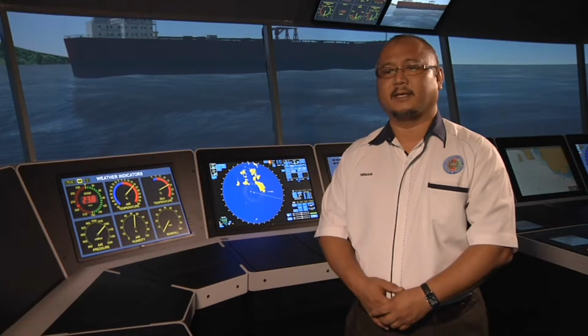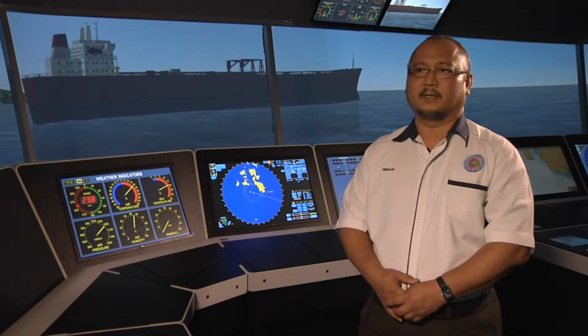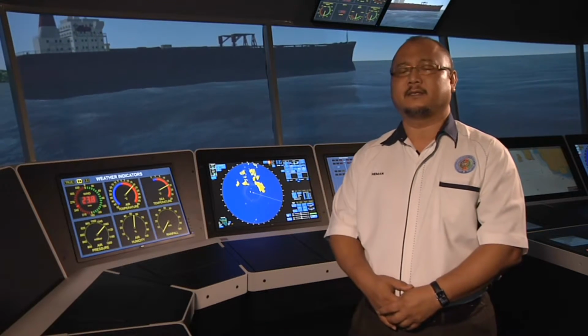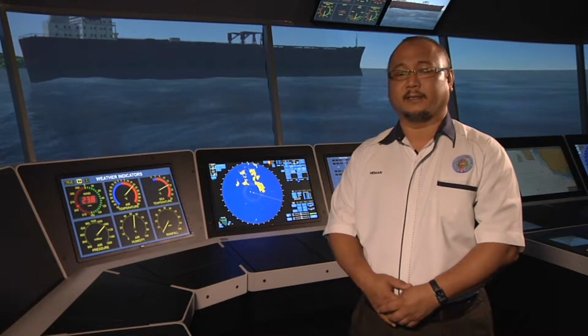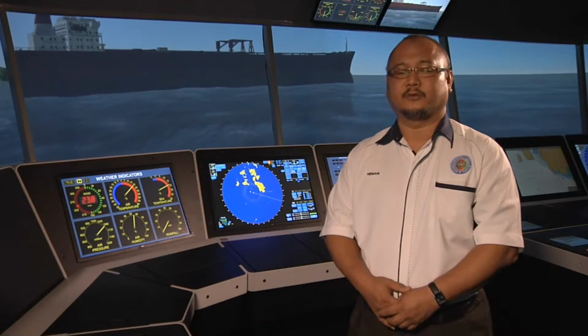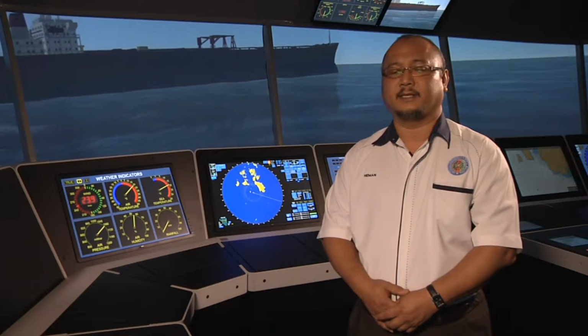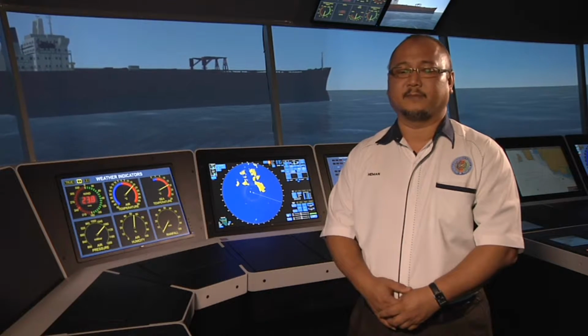Today I will cover Rule 8, 9 and 10, that is action to avoid collision, narrow channel and traffic separation scheme. The learning objective for today's lesson will be to explain Rule 8, 9 and 10. Secondly, to identify correct actions to avoid collision. And lastly, to select correct conduct in narrow channel and traffic separation scheme.